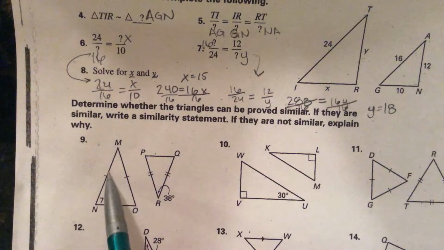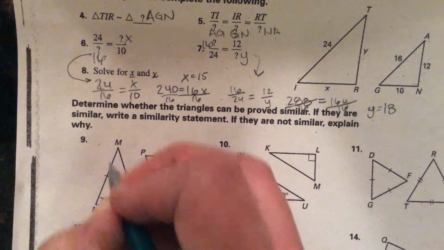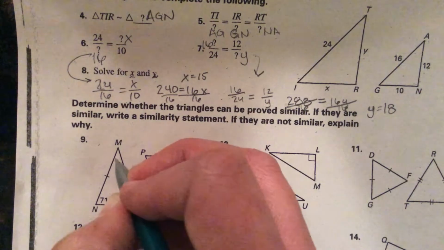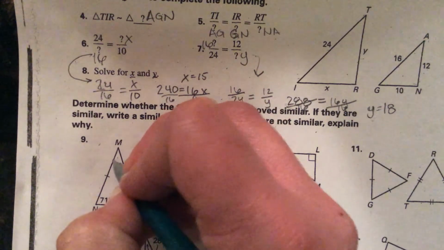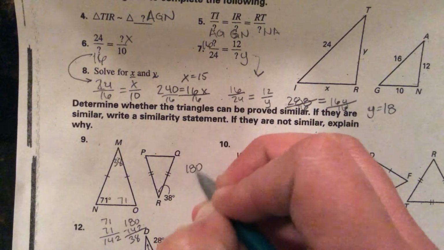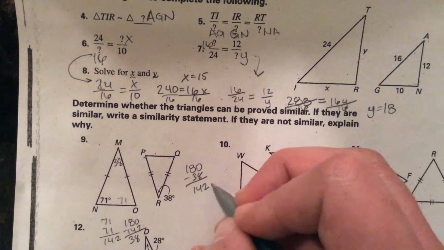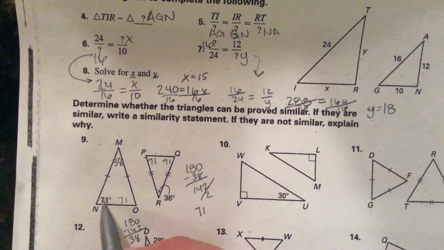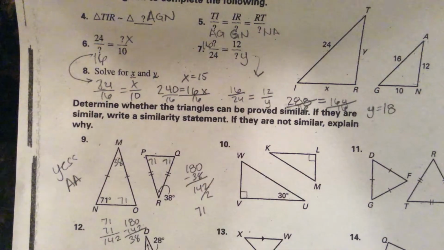Let's look at this triangle right here. If you notice, we have isosceles triangles. If this base angle is 71, this angle is also 71. To find that third angle, you add 71 and 71. That's 142. Then that angle would be 180 take away 142, which gives us 38. This angle over here is 38. To figure out one of the base angles, you take 180, take away 38, which is 142. You need two angles, so you got to cut that in half, and your answer is 71. If you notice, two angles here match with two angles here. Yes, they're congruent by angle-angle.